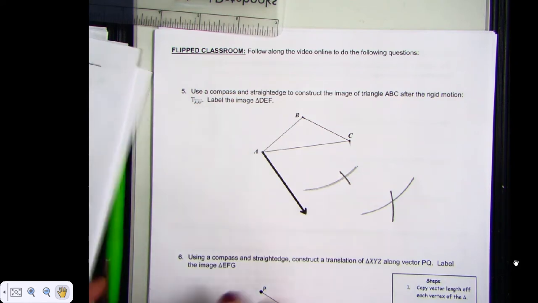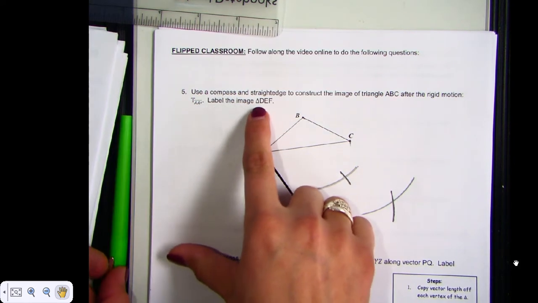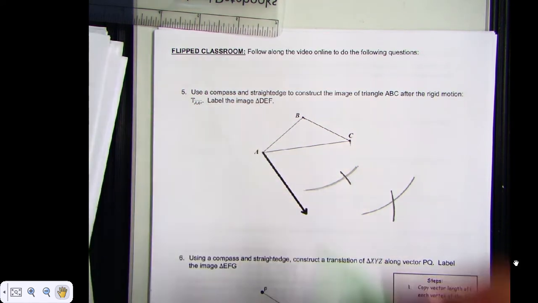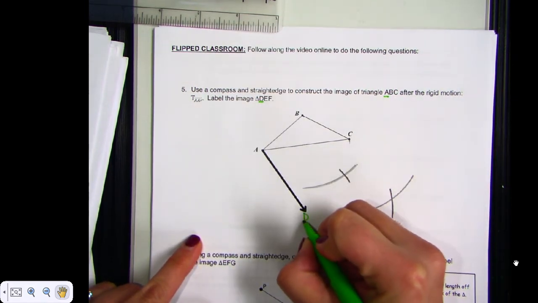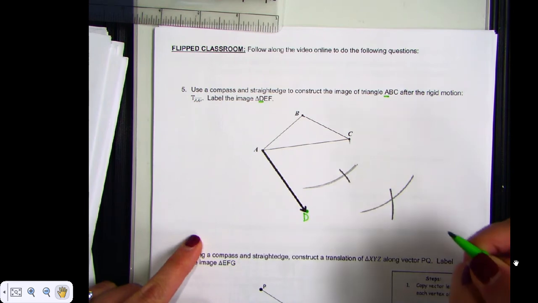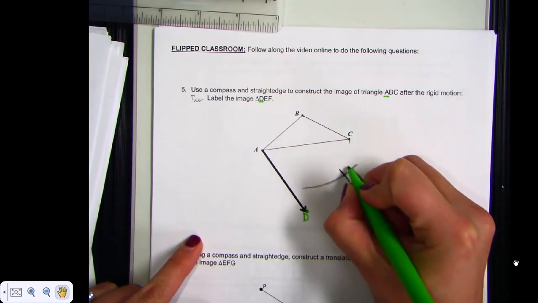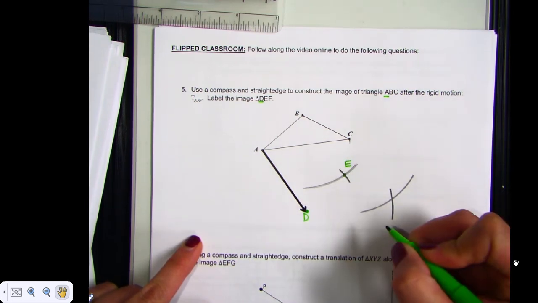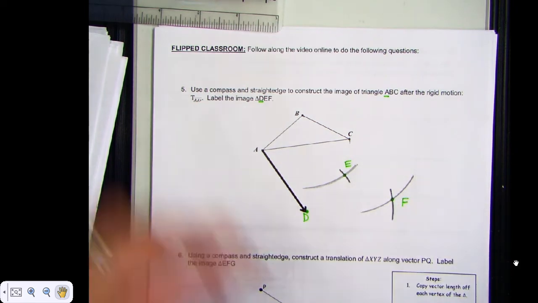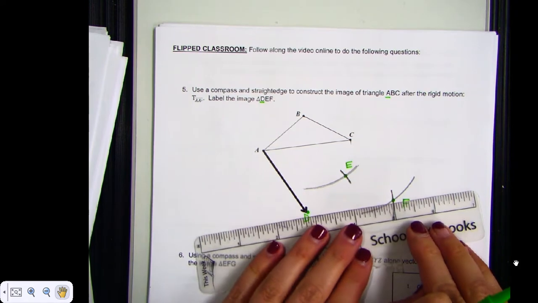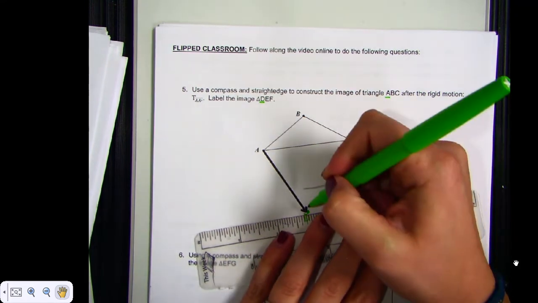Now I'm going to label. Label the image DEF. The letters correspond, so A is going to become D, B is going to become E, and C is going to become F. The last step is to take your straight edge and connect.